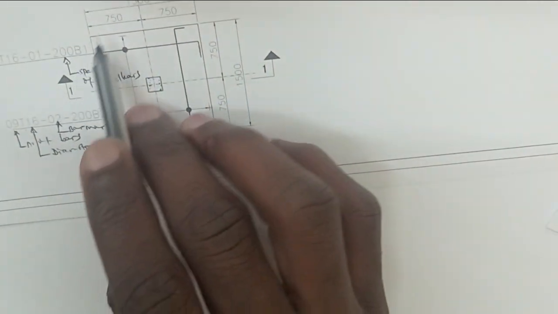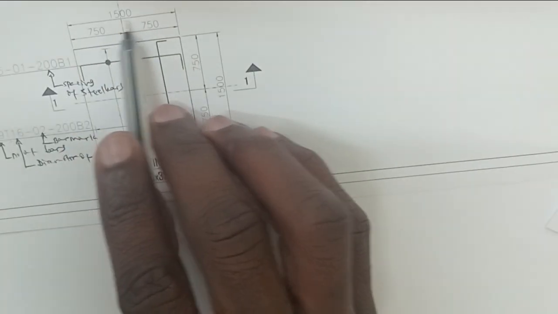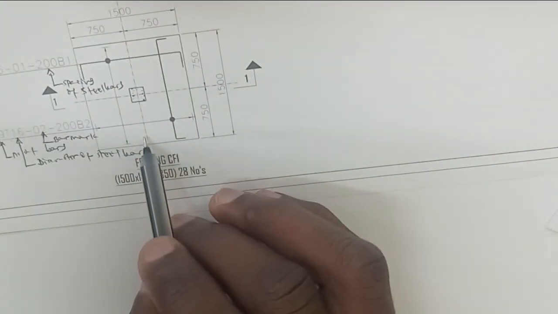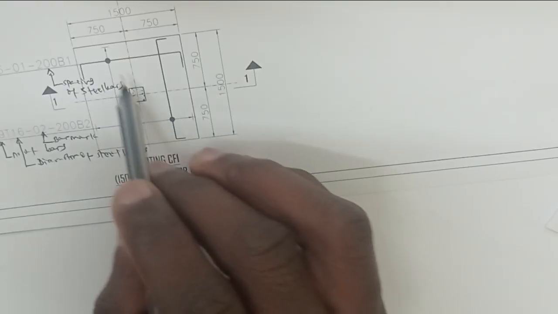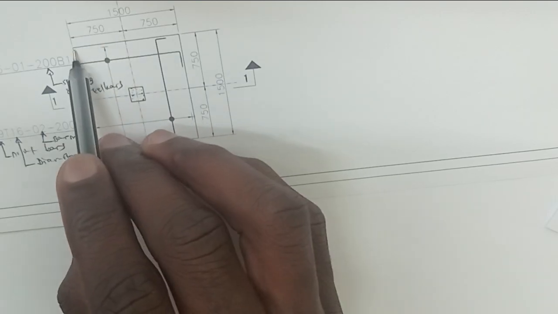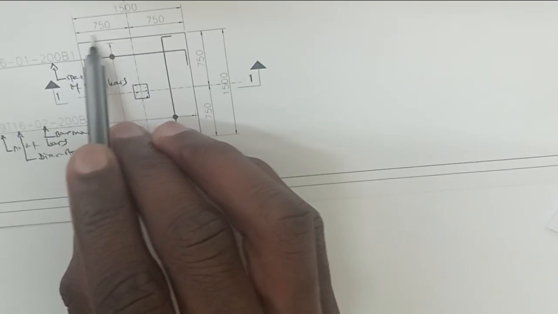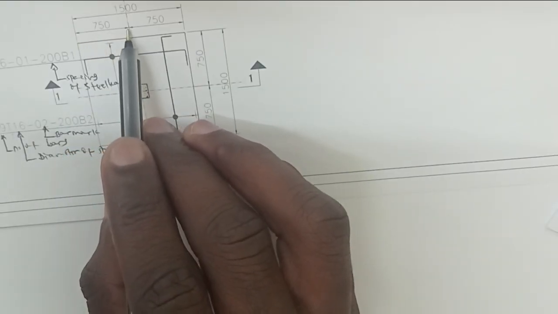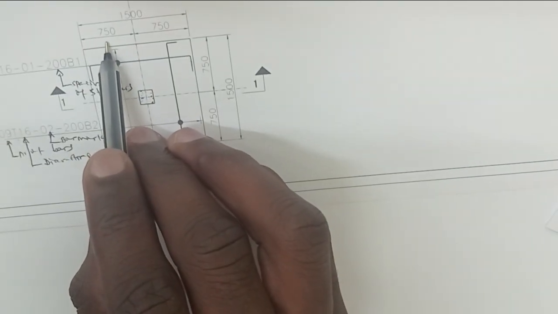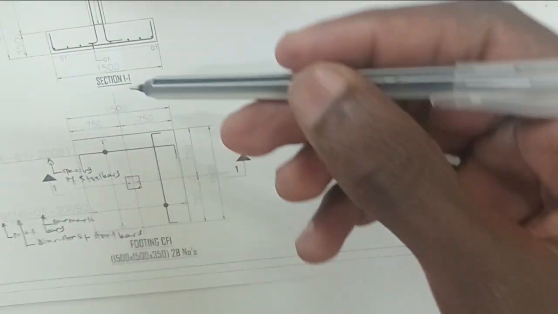As you see from this foundation layout plan, it has a length of 1.5 meter, and this is the center line of this column. So from the center line of the column to the edge of this footing, there should be a distance of 750 millimeter from the center line of this column to the footing edge.